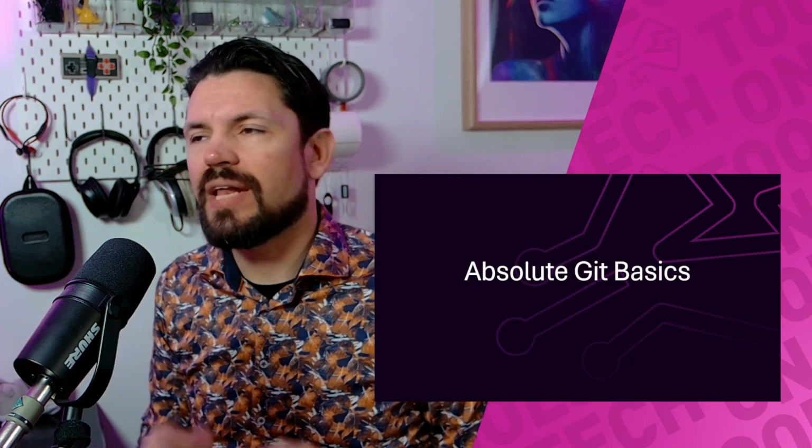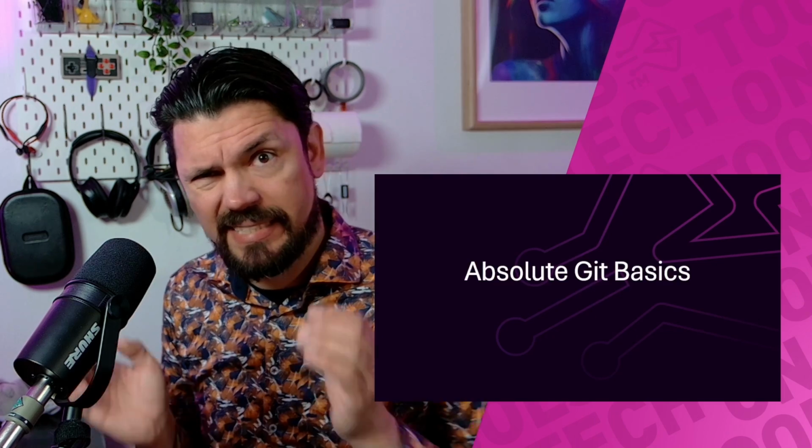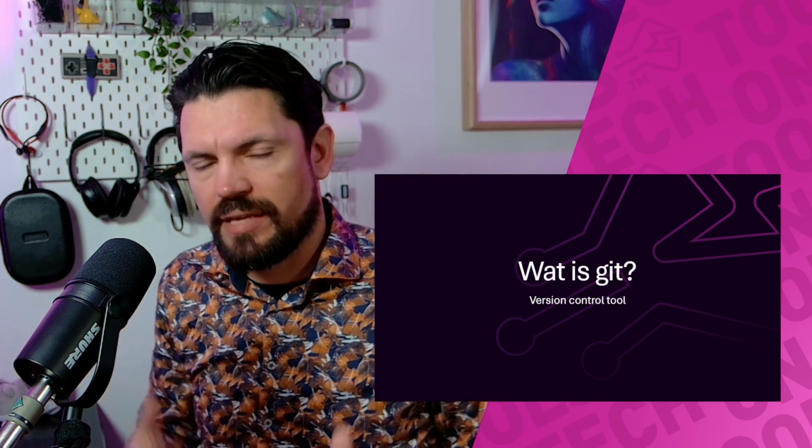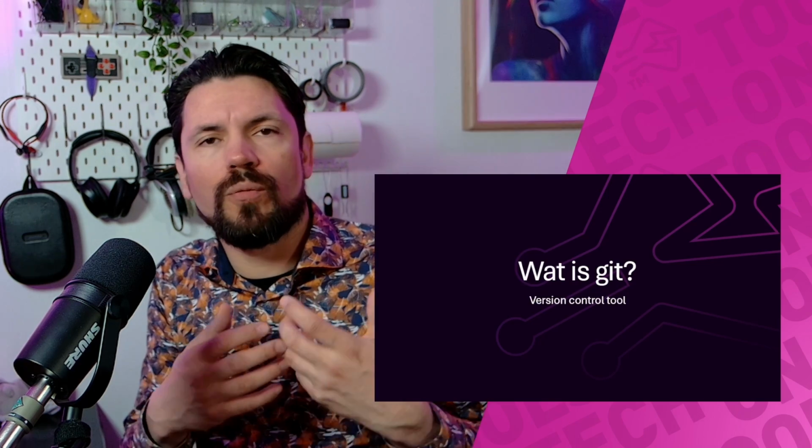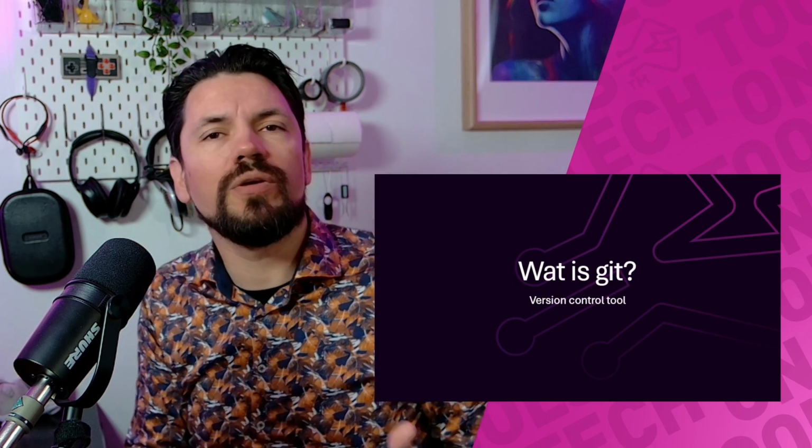Now let's dive into the absolute Git basics, and that starts with what is Git. Git is a version control tool, so it's mostly developed for software development where you have code where you make changes and you want to be able to track back what you changed. This is very practical because that means that if you, for example, make a change and your code breaks, you can see, hey, what did I change the last hour, minute, day, revert that, see if it still works, and then debug your issue.